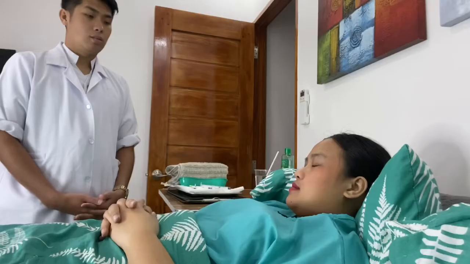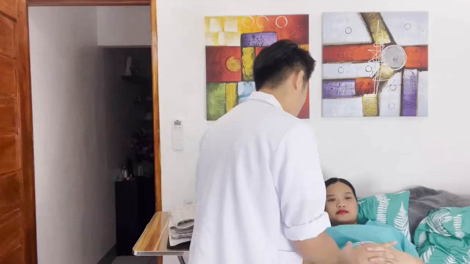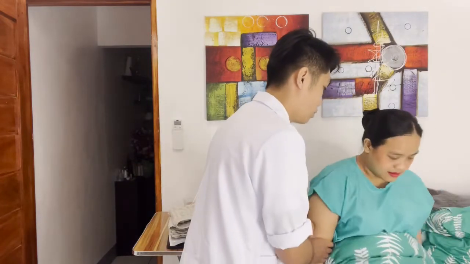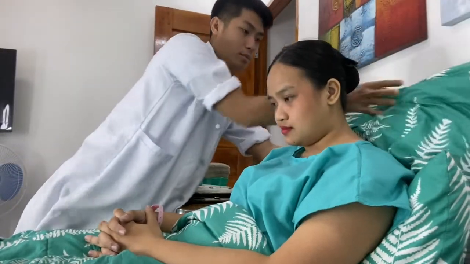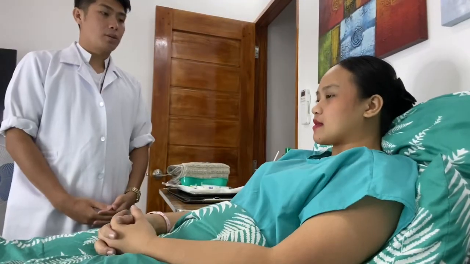Assist the client to a high Fowler's position if his or her health condition permits, and support the head on a pillow. Rationale: it is often easier to swallow in this position, and gravity helps the passage of the tube. Ma'am, I'm going to assist you to the upright position. Okay, ma'am? Ma'am, are you comfortable? Yes.